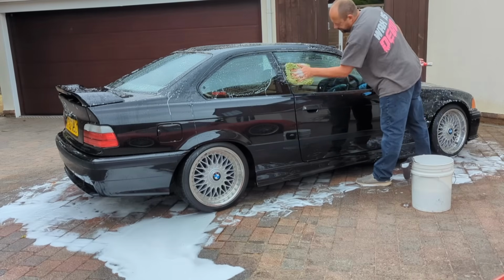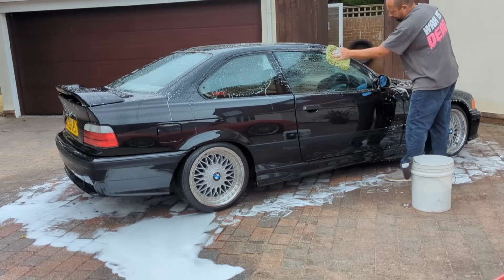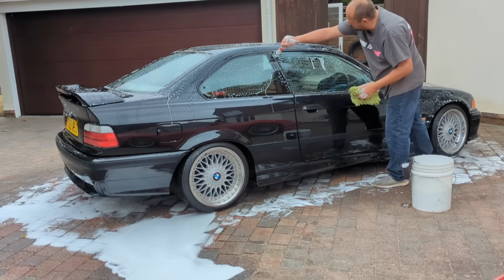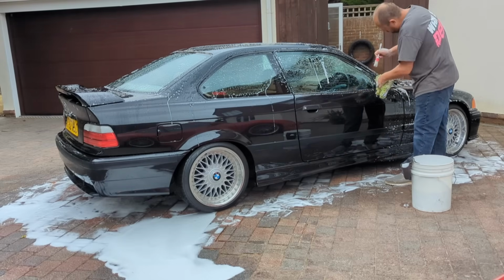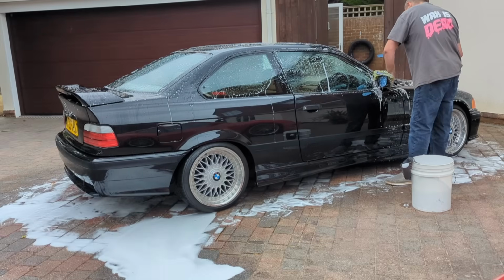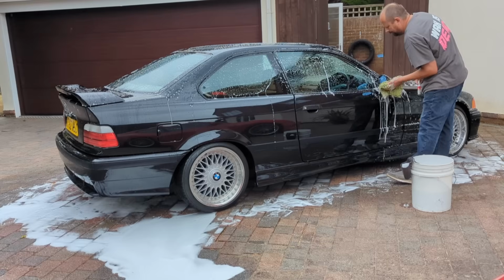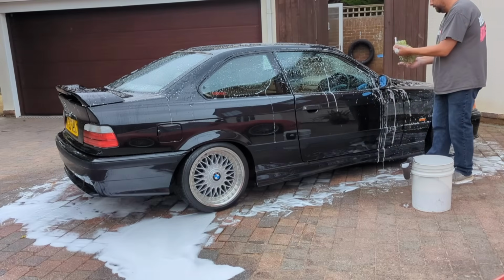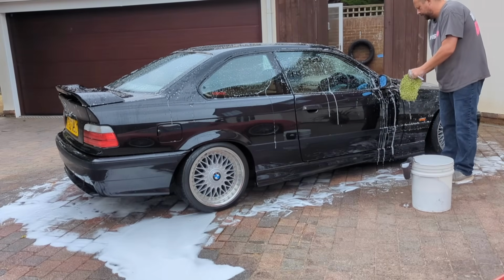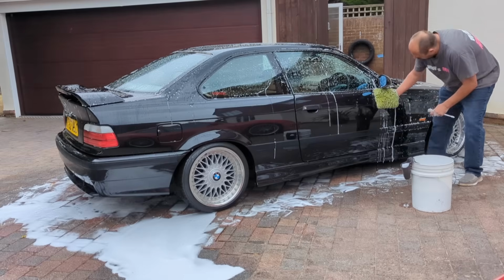Pre-wash with a snow foam before shampooing to loosen the dirt. Pour your shampoo into a bucket with a grit guard. Add water to generate foam. Use more product to counteract dirtier vehicles and hard water. Okay, fine. I wouldn't necessarily go beyond 50 ml in a bucket. It's really rich at that ratio.